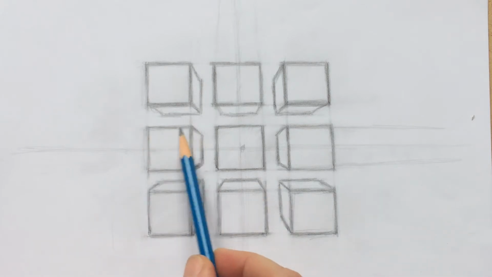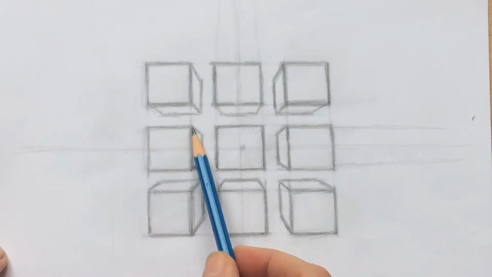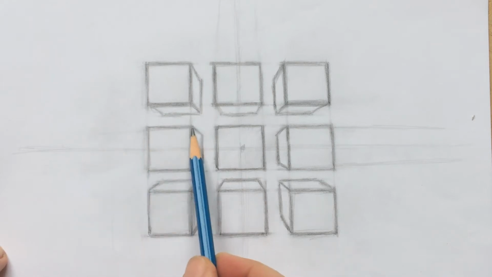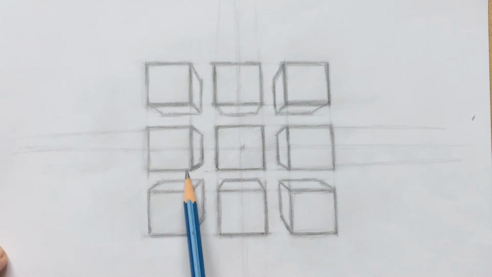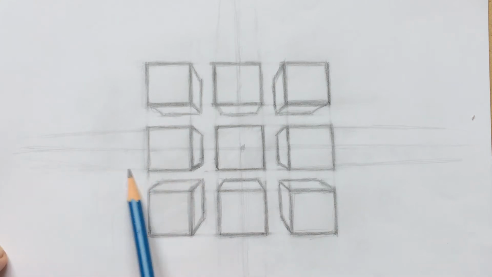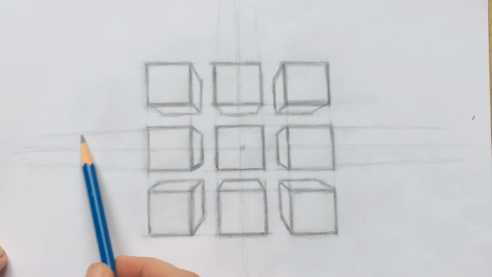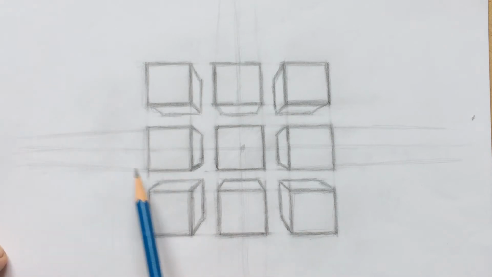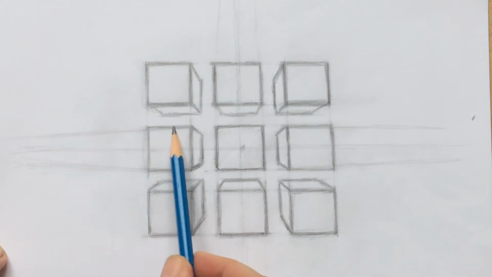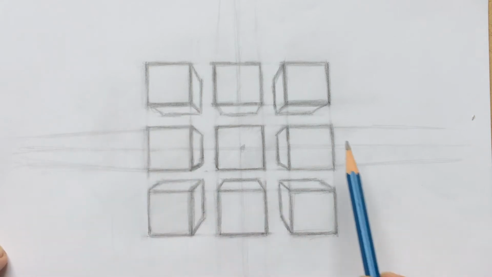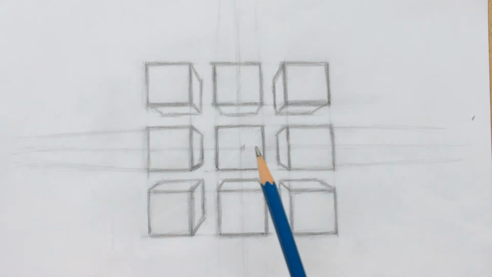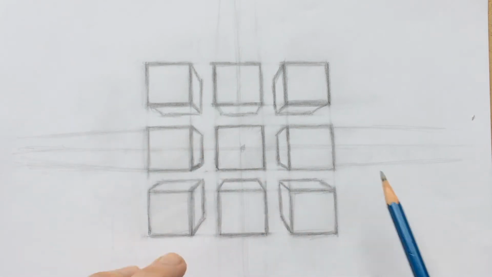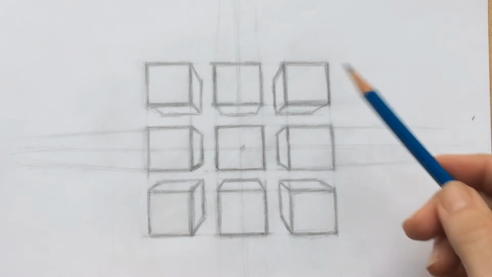And to the left of me, lines will be very subtly converging off this way towards the horizon. Things always converge. Parallel lines converge towards the horizon. So that's the idea behind what those will do.